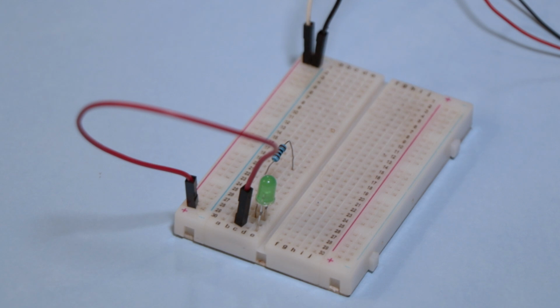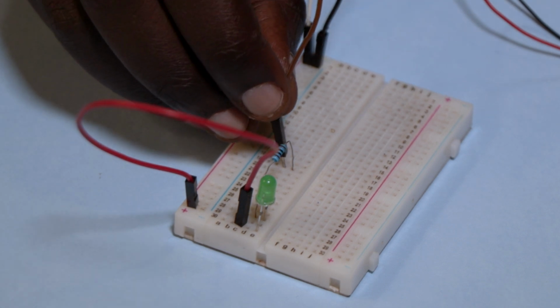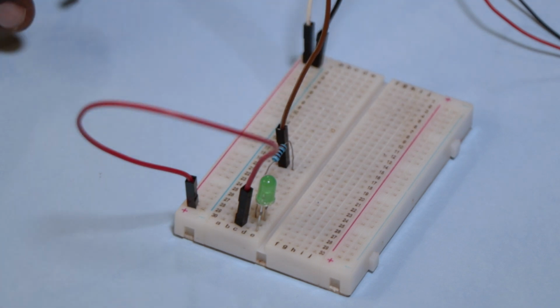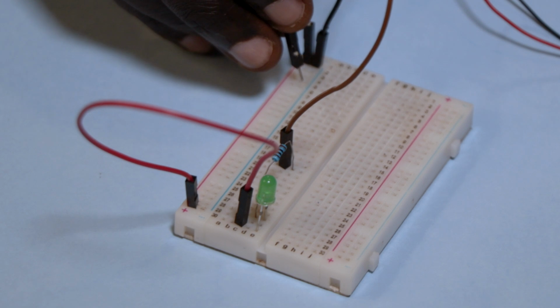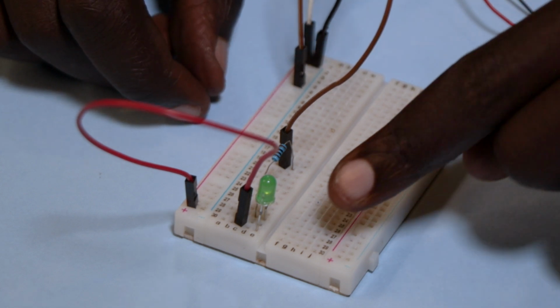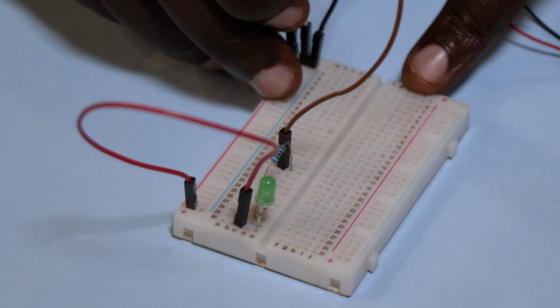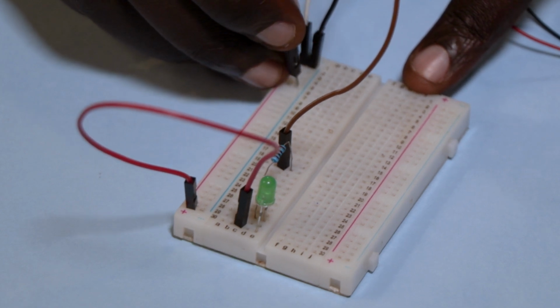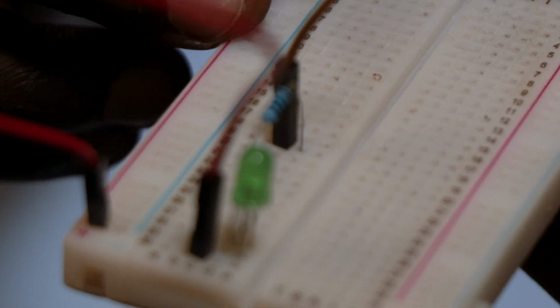To complete the circuit, we're going to get another jumper wire, connect it to one side of the resistor, and then simply connect it again to the other side, now we're on the negative side of the battery. And if you do that, you're going to see that there's a very, very dim light. I don't know if you can see it. That's when it's not connected. That's when it's connected. So let me bring it closer so that you can see it properly.